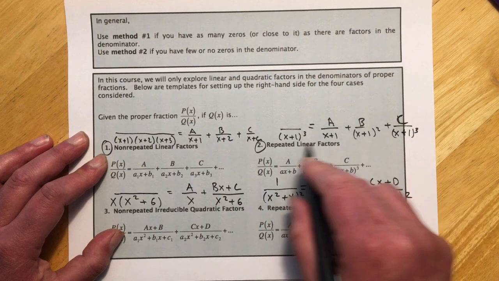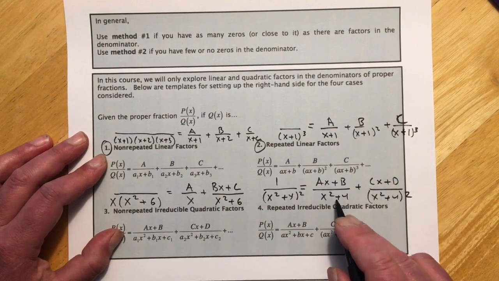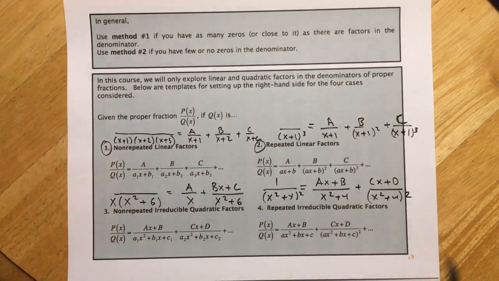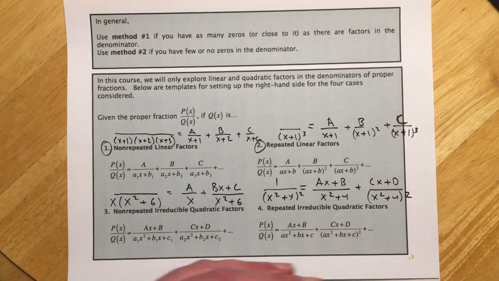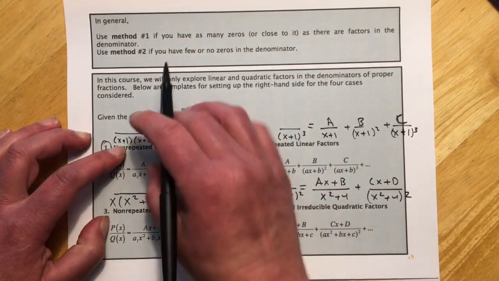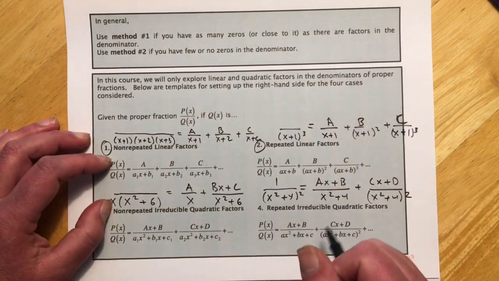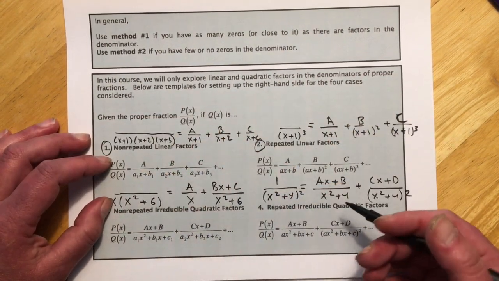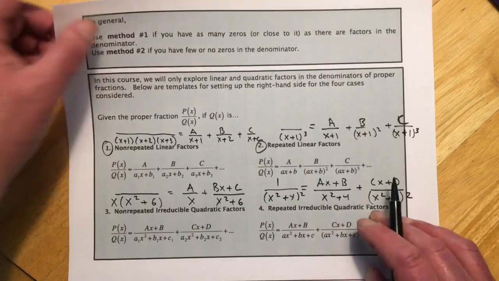It's the same thing we saw up above, just now with quadratics. That's our first step: to set up this right-hand side. They give us a left side, and we have to set up the right-hand side so that we can clear fractions and then pick one of the methods. Let's see that with a few examples.